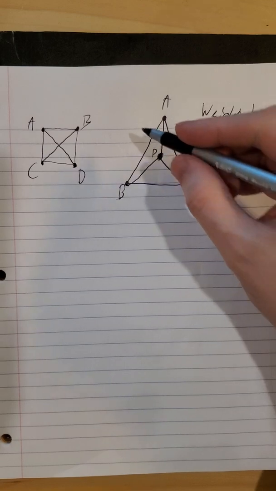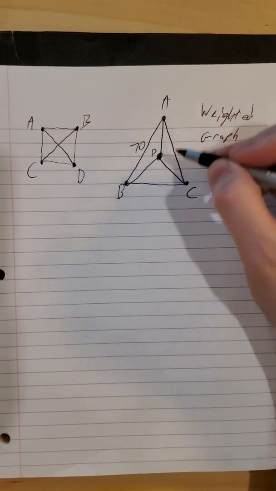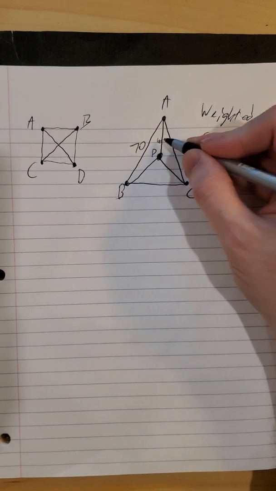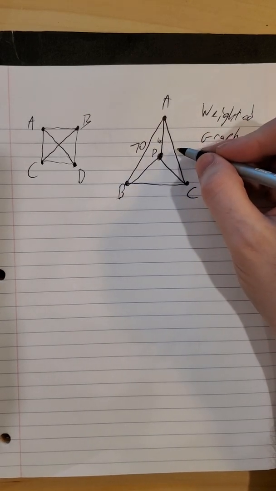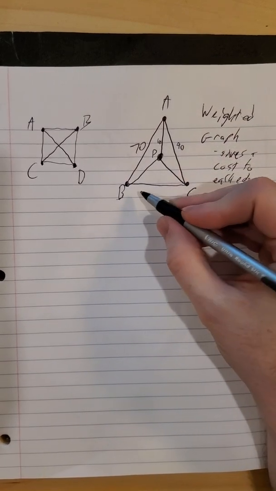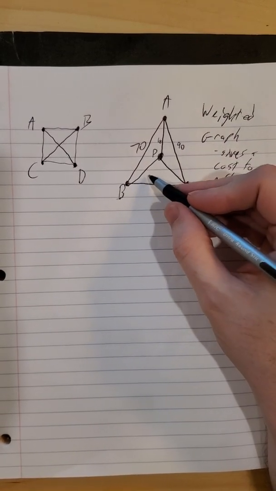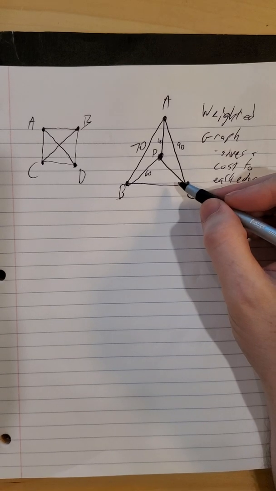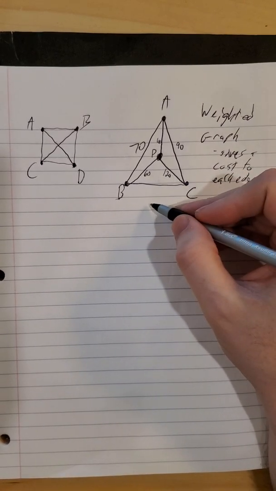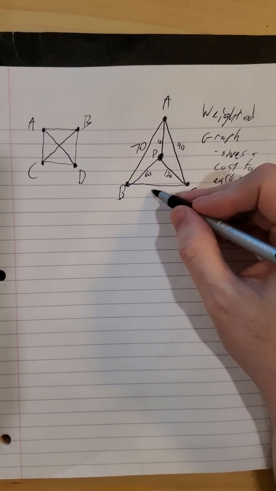So let's see, A to B was a cost of 70, A to D was 100, A to C was 90, B to D was 60, C to D was 120, and B to C was 110.